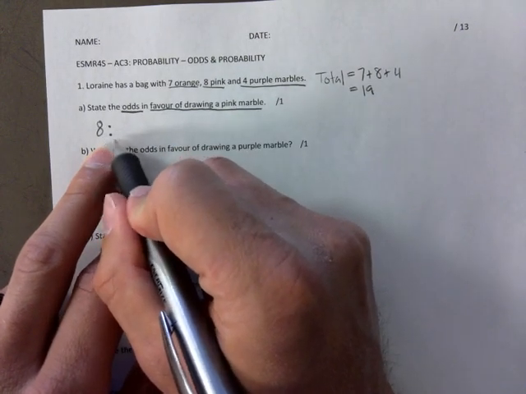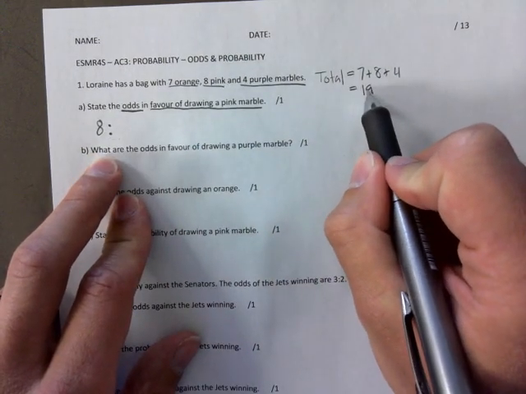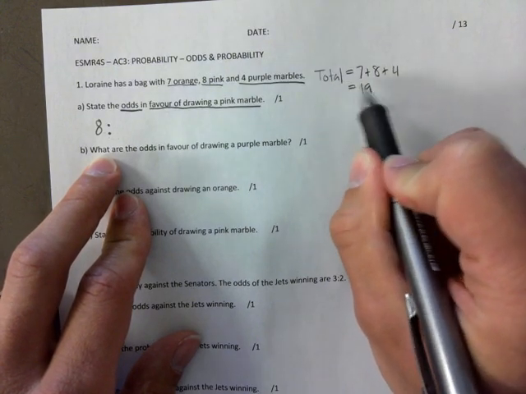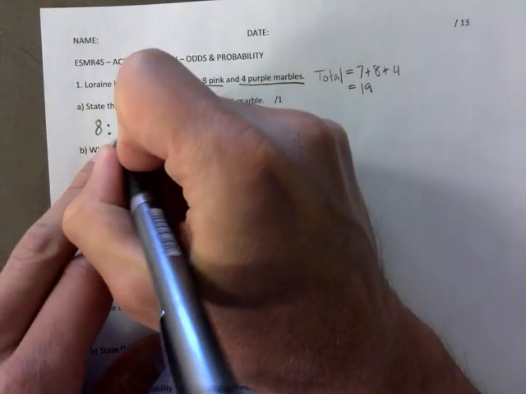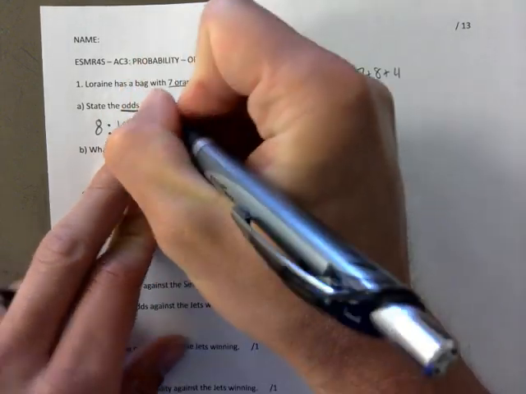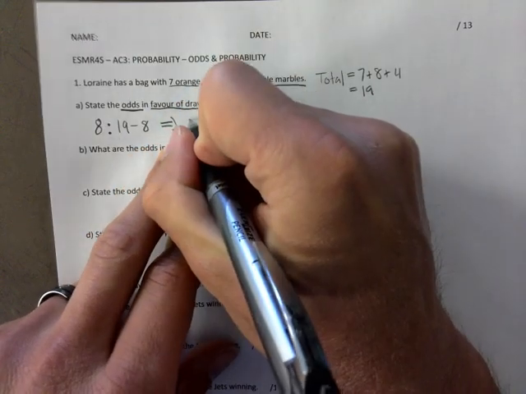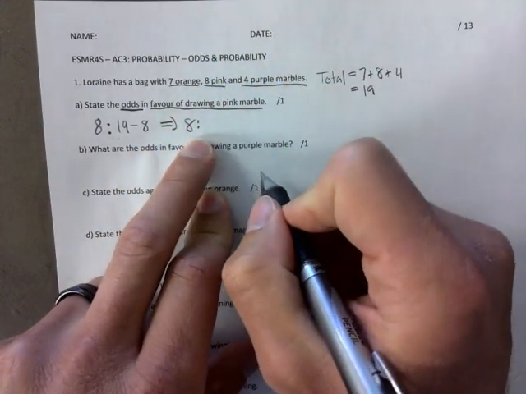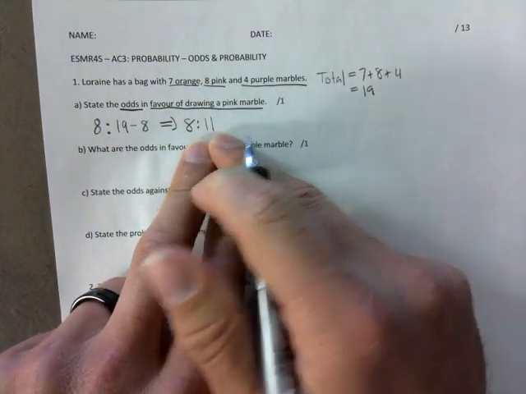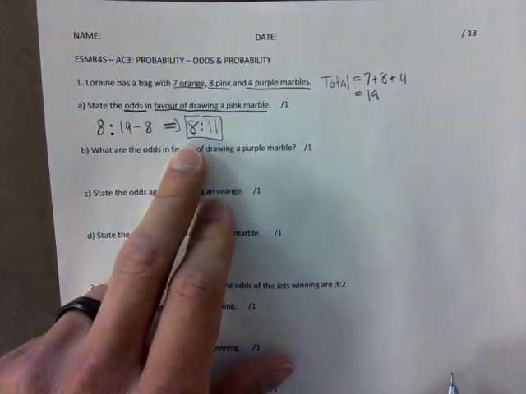And for odds, both numbers should add up to 19. So again, that's why it's always a good idea to calculate our total here. Then we could write it like this, or if you didn't have to do this, that's fine. So that would give us 8 pink marbles, and there's 11 other marbles that we can choose from that aren't pink. So that would be the odds of drawing a pink marble.